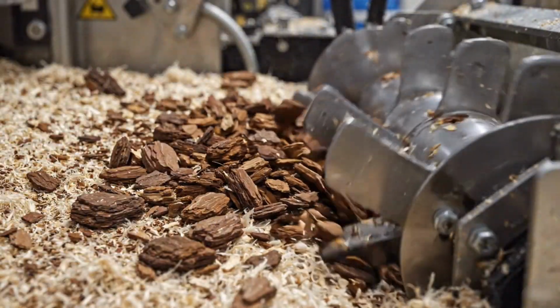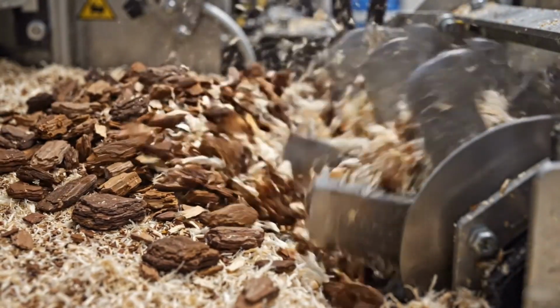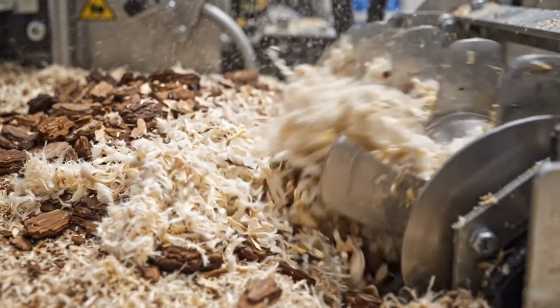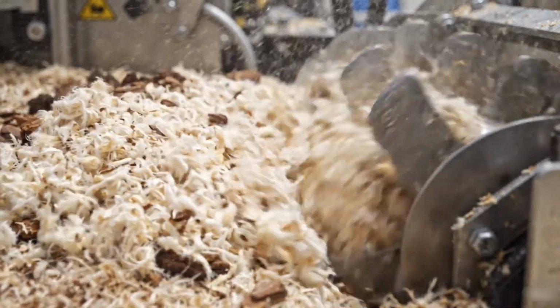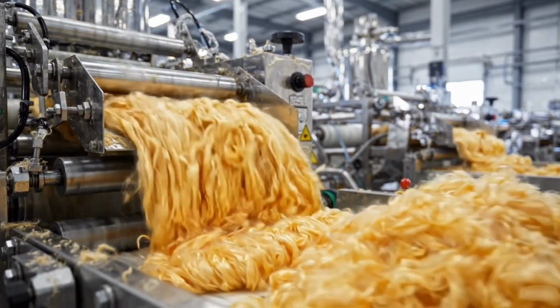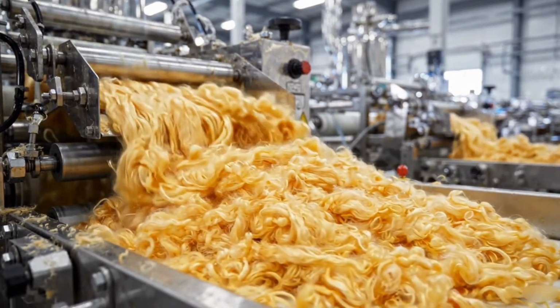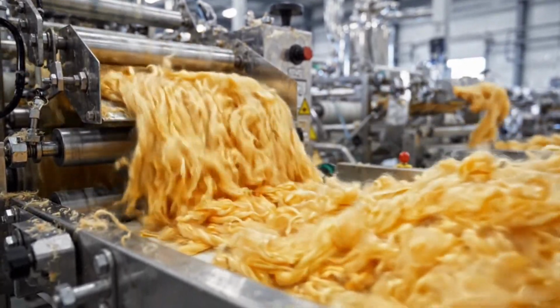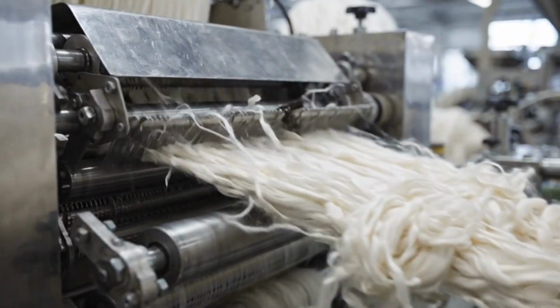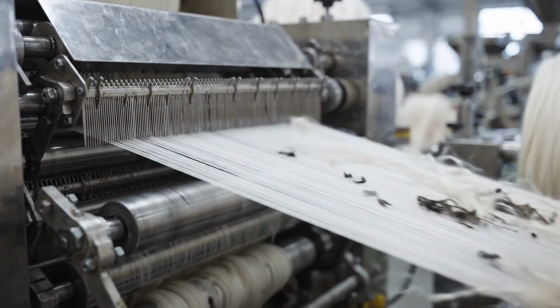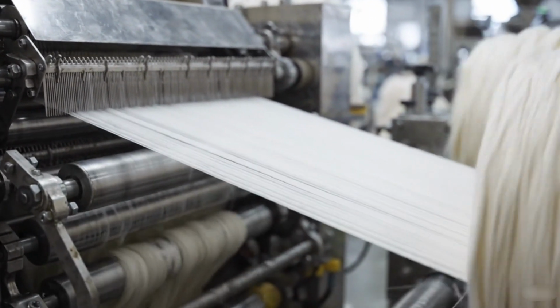The rotating paddles remove broken bark pieces known as shives. At this stage, clean fiber bundles are successfully released from the stem. The fibers are combed to improve alignment and remove remaining impurities.